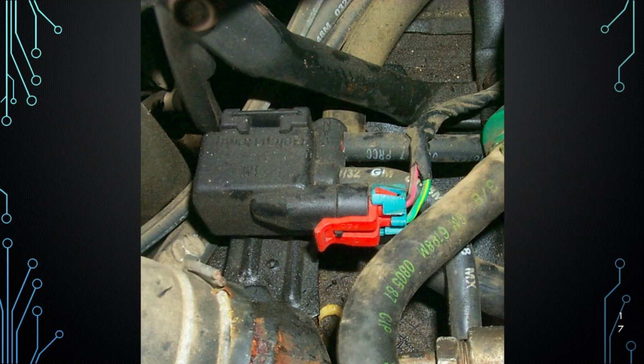Let's see. What do we got here? It's got a red connector, or part of it's a red connector to a gray. Some wires going into it, black in color. It's right in the center, and it's got some hoses coming out of it. What do you think that could be?